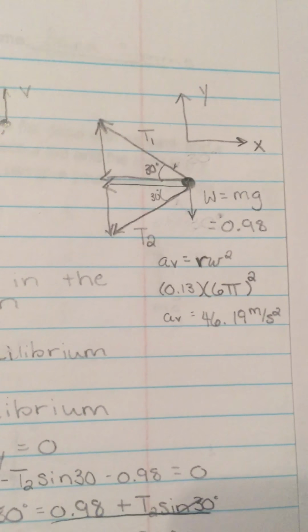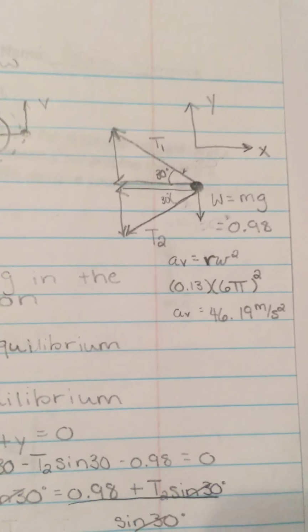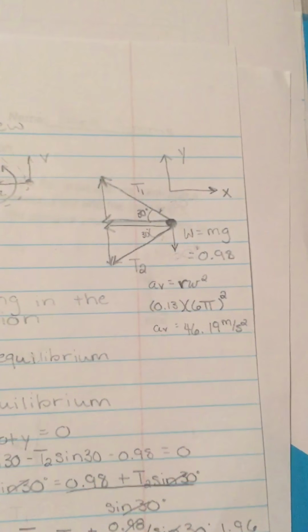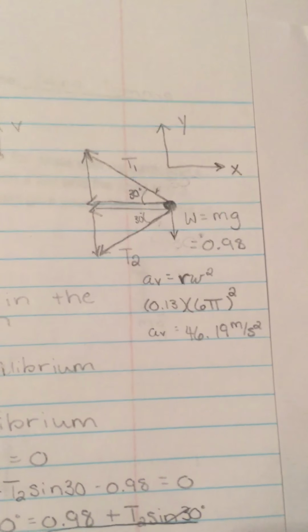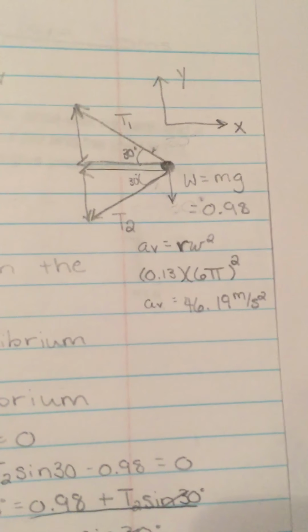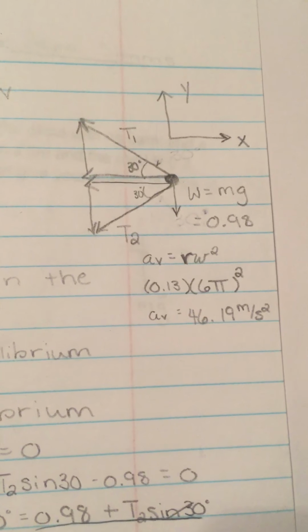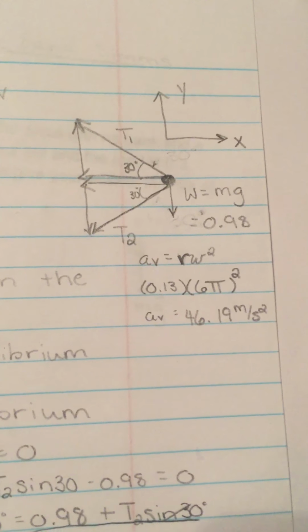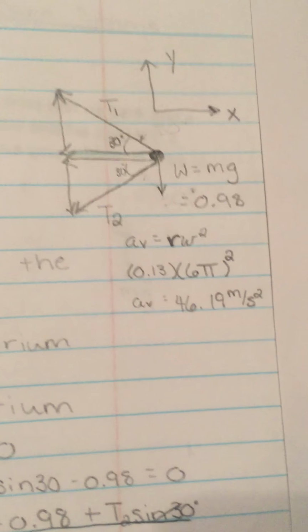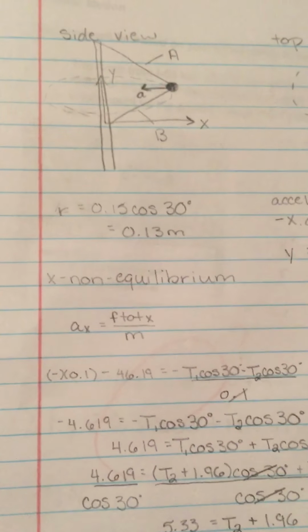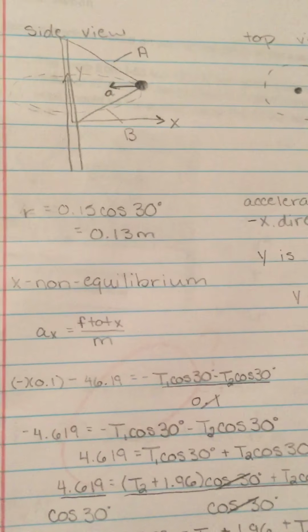We then go to our acceleration, and we know our acceleration equals radius times omega squared. So we do 0.13 times 6 pi squared, and then our acceleration is 46.19 meters per second squared. And then we go and do our sums of forces in the x and y direction.